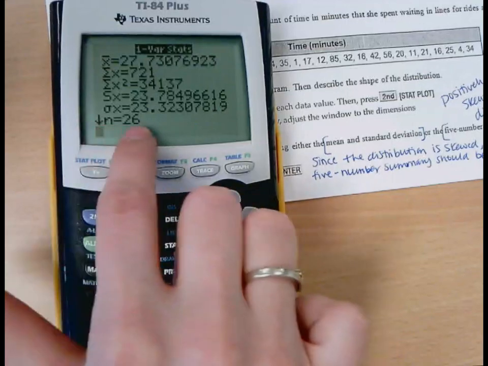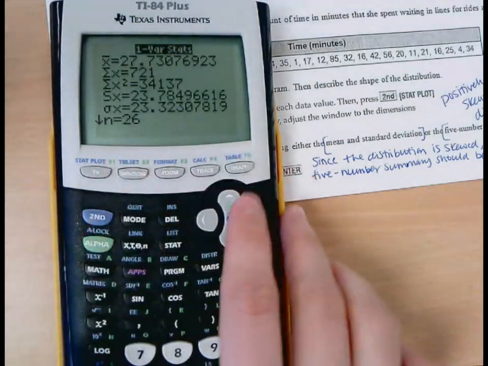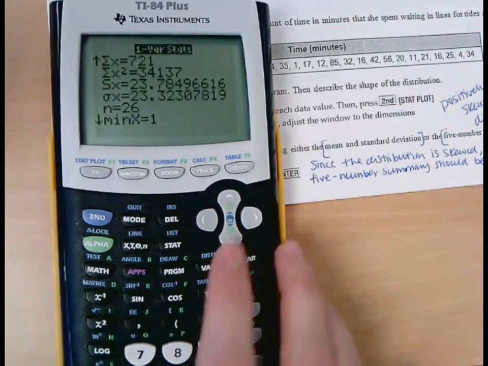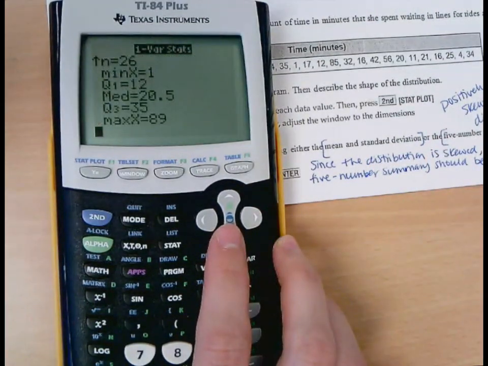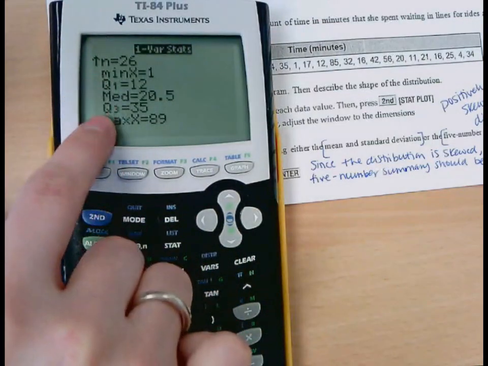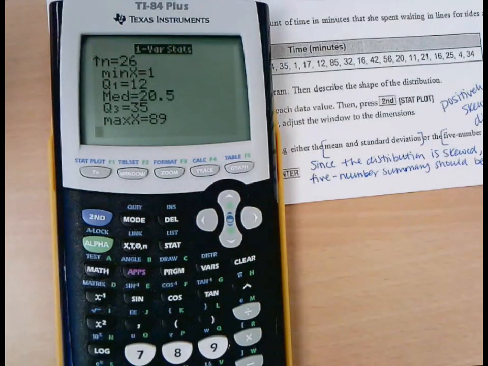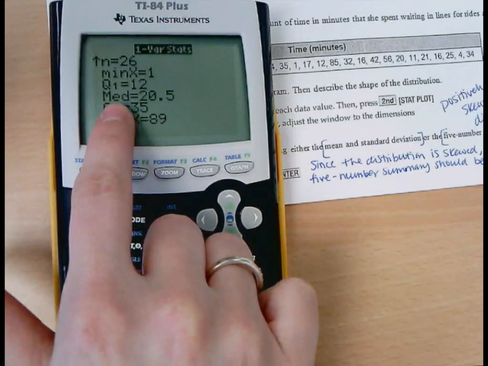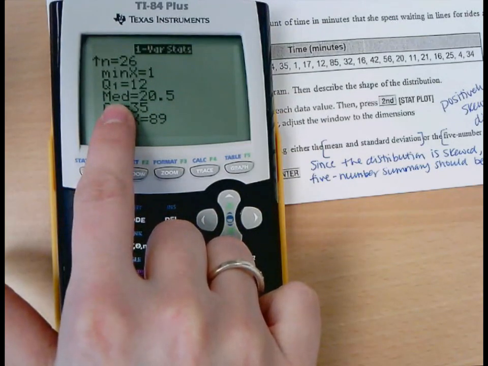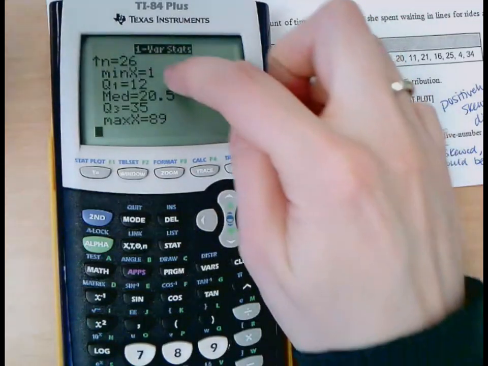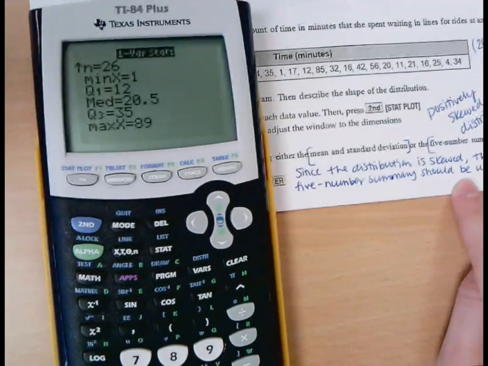N is how many values you have in your list, which we have 26. So then if you arrow down, and you might need to arrow down all the way to the end, the very last 5 values are your 5-number summary. So it gives you the minimum value, the first quartile, the median, which is your second quartile, the third quartile, and the maximum. These are the numbers we want to write down here.